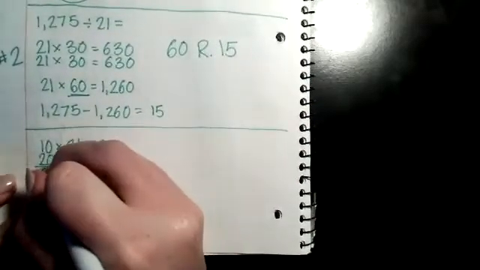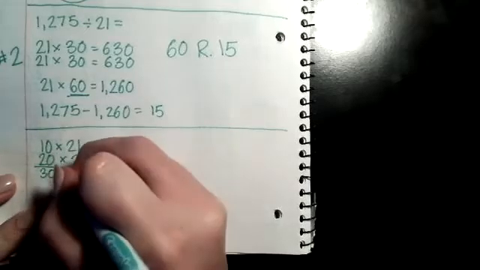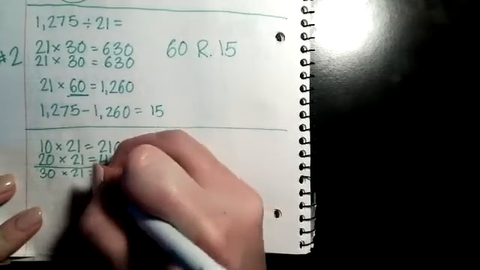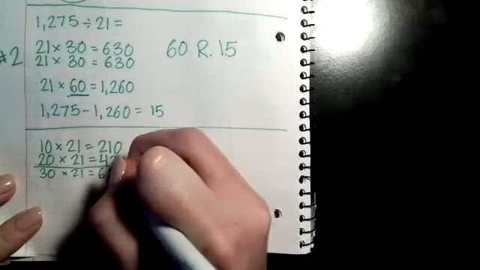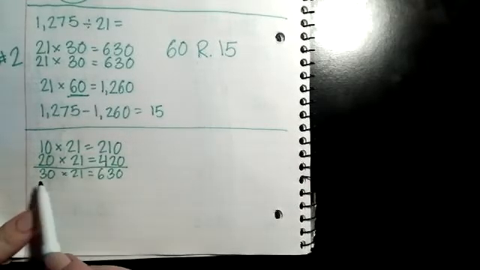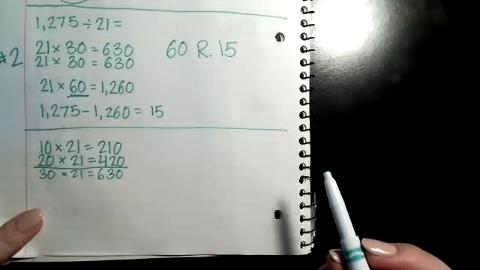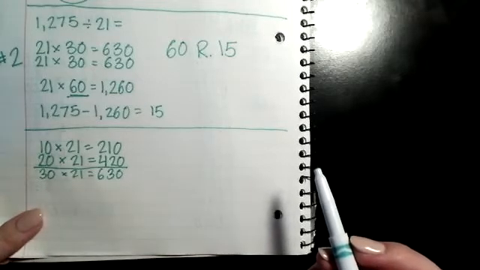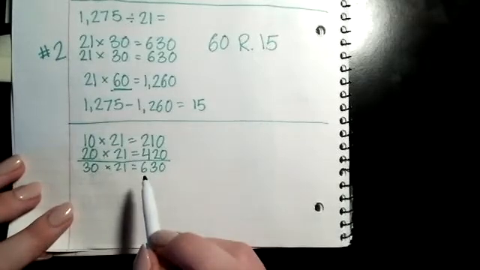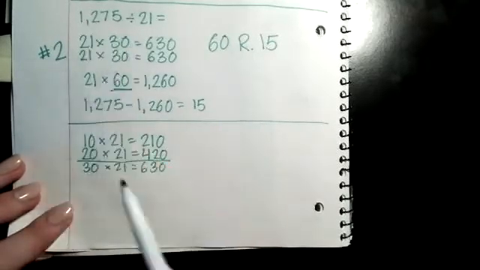So so far I've done 30 multiples of 21. And altogether I have 630. Okay, it looks like 30 times 21 equals 630. It looks like I could probably double that. I could do 30 again, and I'd be pretty darn close, just like what we did up here.